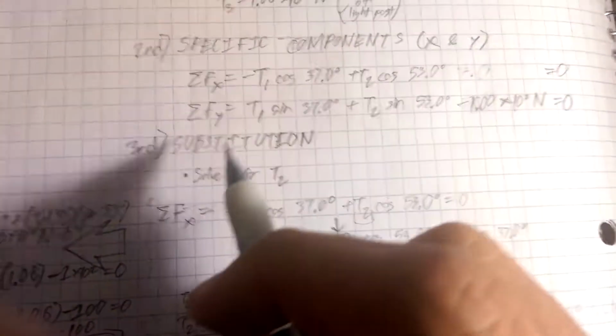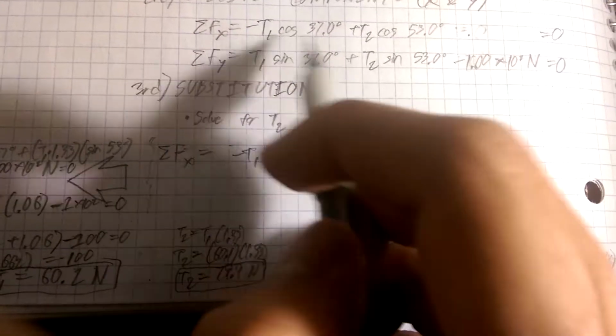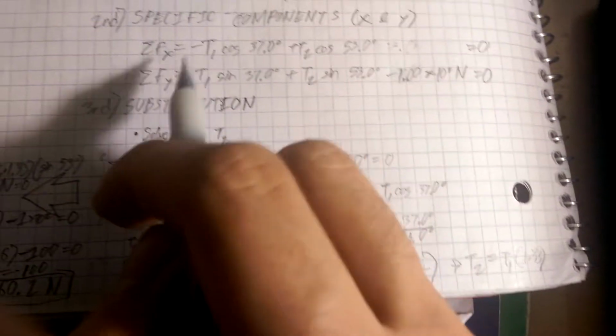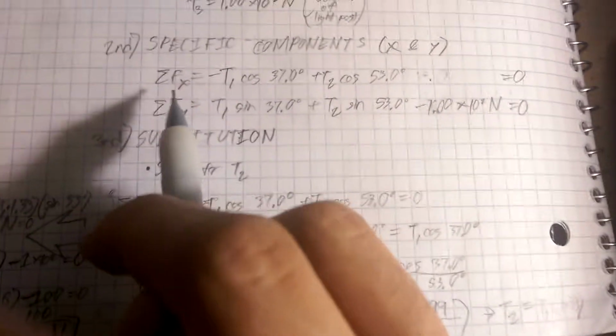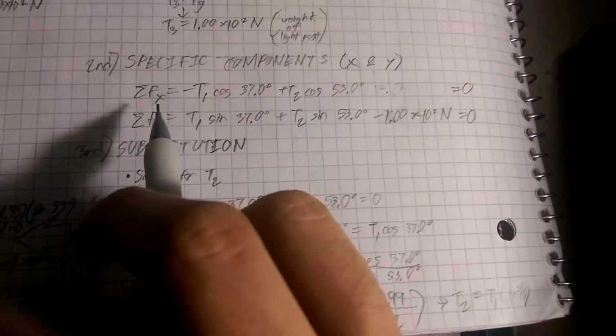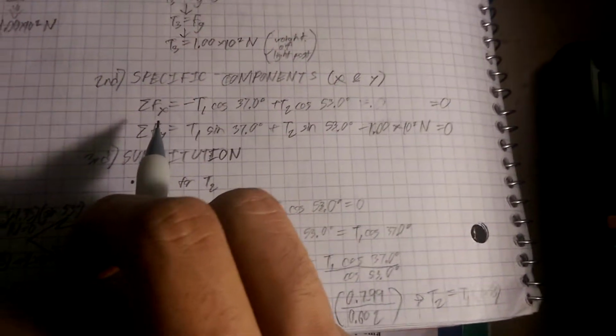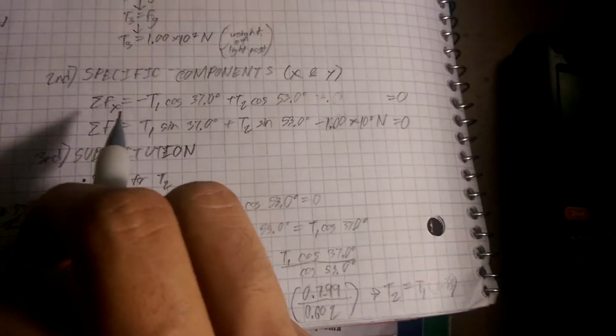So, specific components, x and y. This is just to help you label out the equation, the forces that are applying along the x-axis. So here, the sum of the forces along the x-axis. Don't confuse yourself too much with that. It's basically just what forces are going left and right.